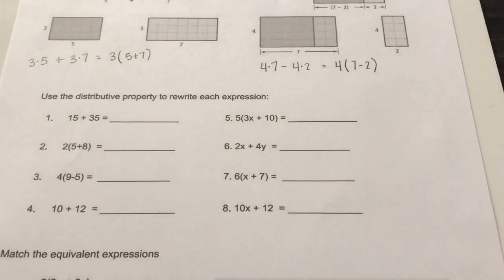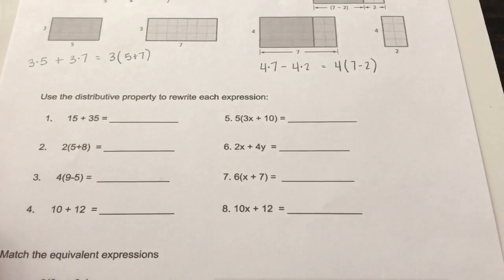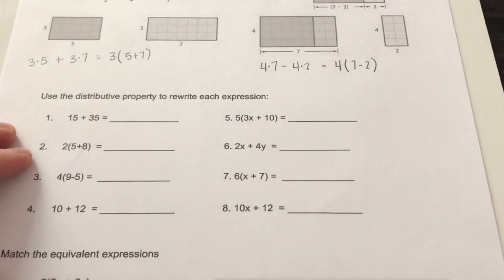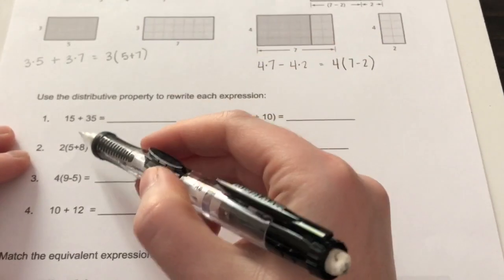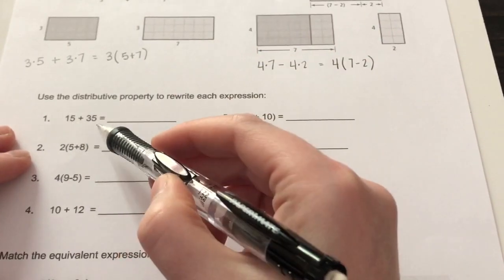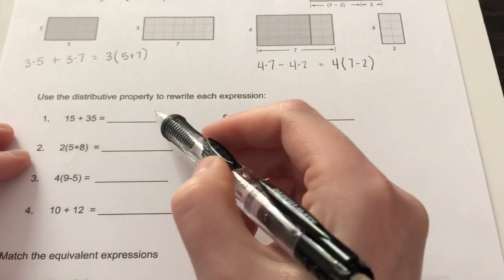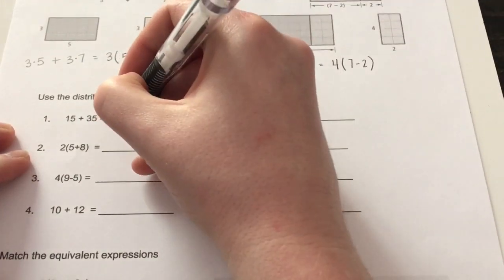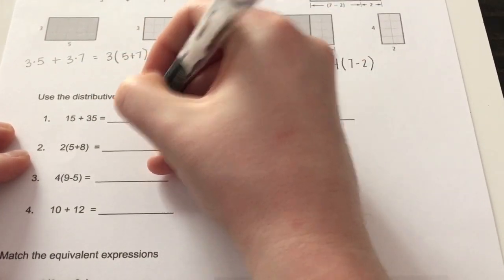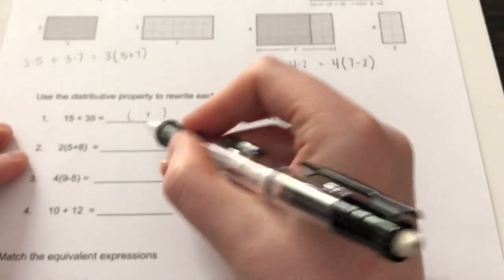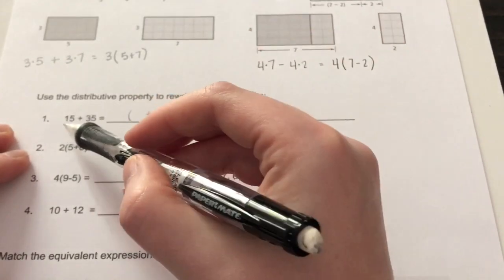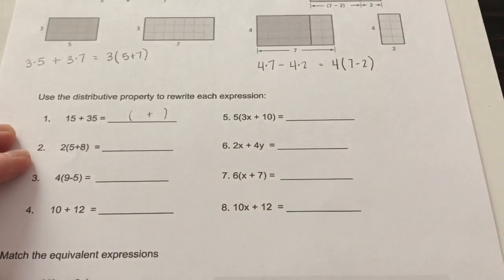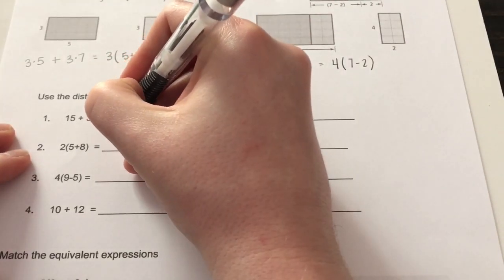And then I'll narrate through some of these as I do them, just so you can get more insight here. So again, the whole purpose of this is if I have an expression like this, I'm using the distributive property to rewrite each expression. So if I'm starting with something without parentheses, I need to figure out how I can create something with parentheses in here. So first of all, this number needs to go into both 15 and 35. So I'm thinking of 5.